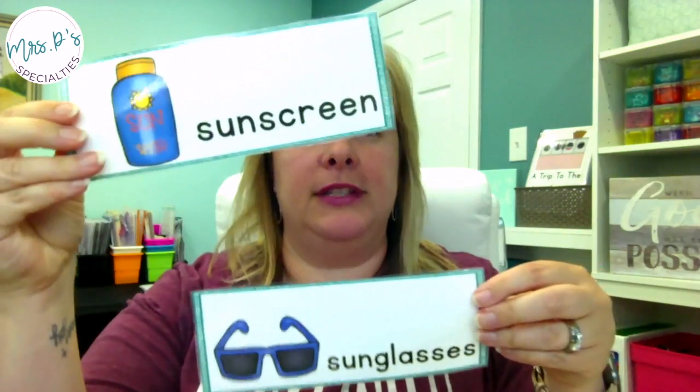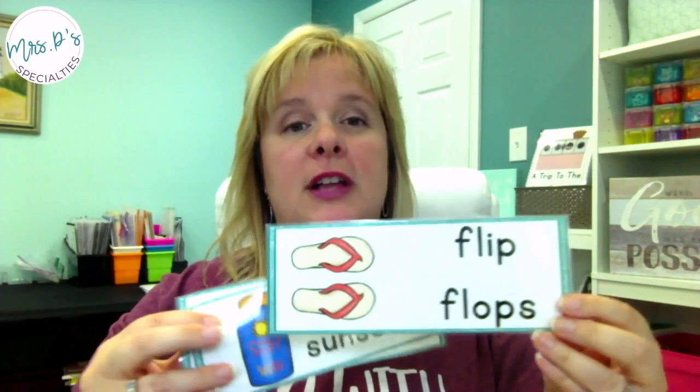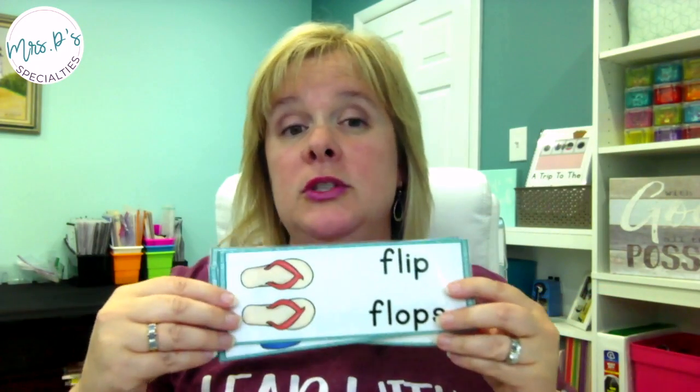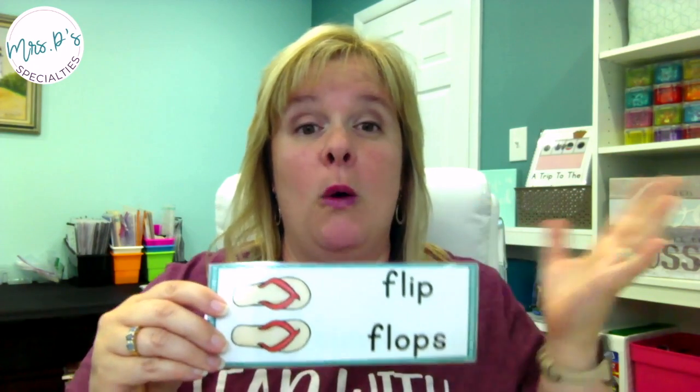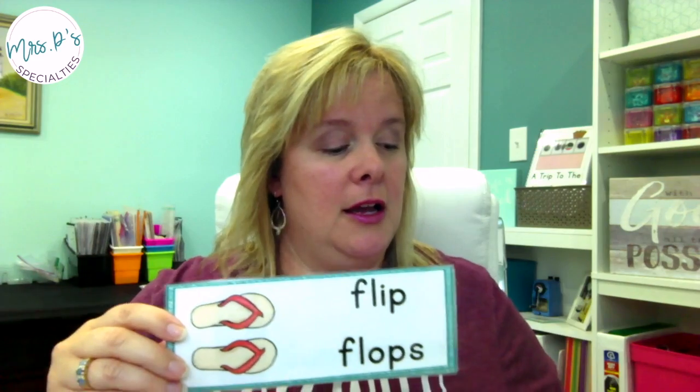We have sunglasses and sunscreen. You see those in both places. Flip-flops, you see those in both places. What do you do with flip-flops? If you don't like the feel of flip-flops on your feet, what else could you wear? And different actions that you see at them. So sunbathing, you would see it at the pool or the beach.